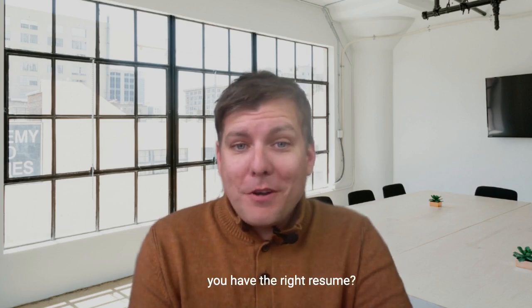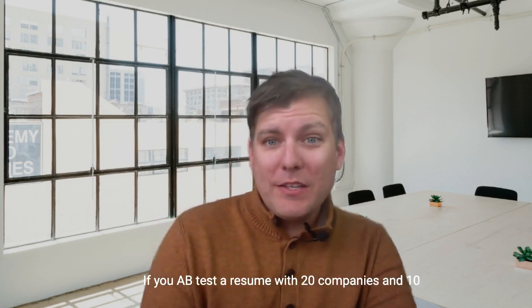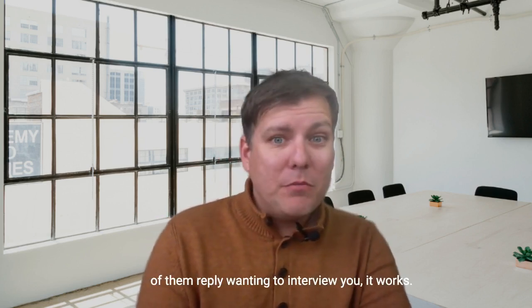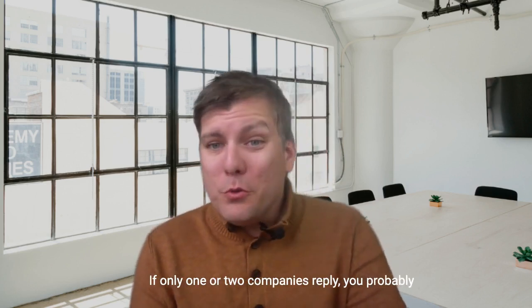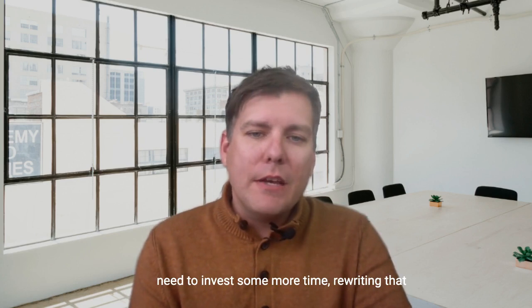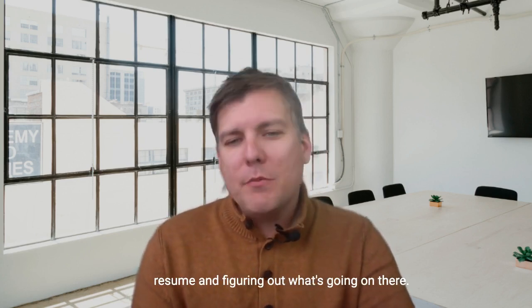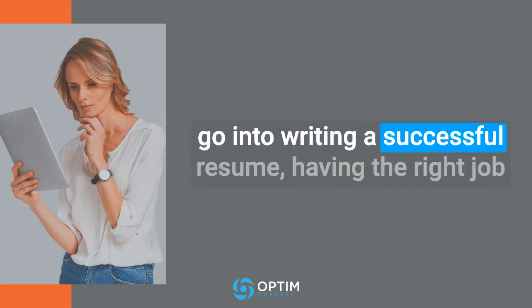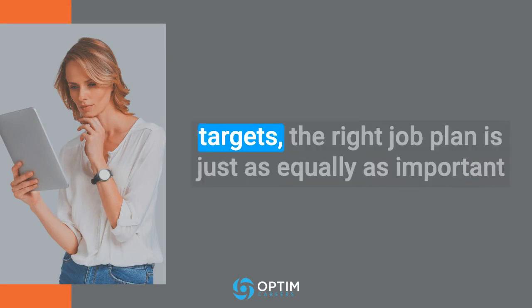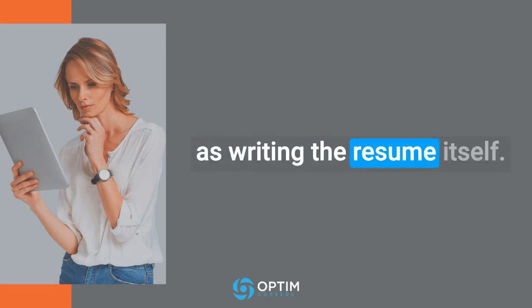How do you know when you have the right resume? If you A/B test a resume with 20 companies and 10 of them reply wanting to interview you, it works. If only 1 or 2 companies reply, you probably need to invest some more time rewriting that resume and figuring out what's going on there. Keep in mind, there's many factors and variables that go into writing a successful resume. Having the right job targets, the right job plan is just as equally as important as writing the resume itself.